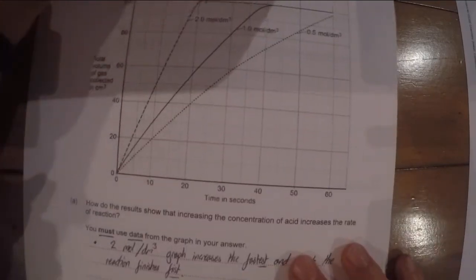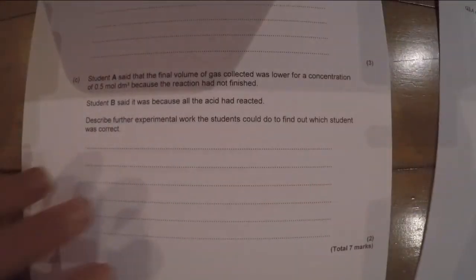That's part A done. Let's have a look at the next page. Part B.